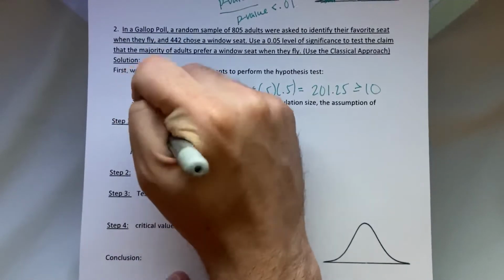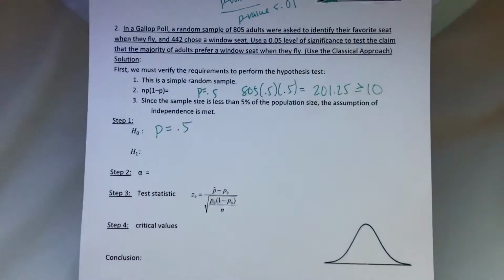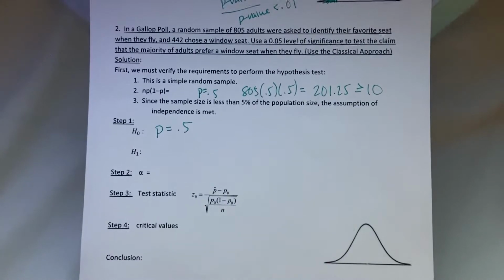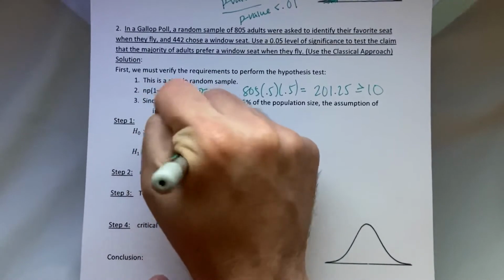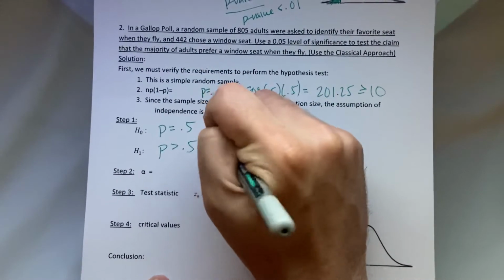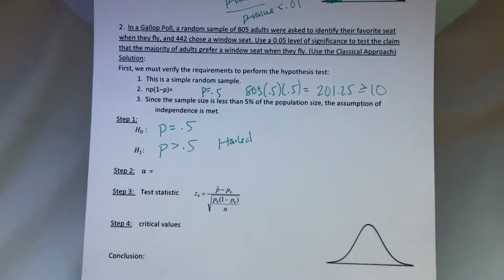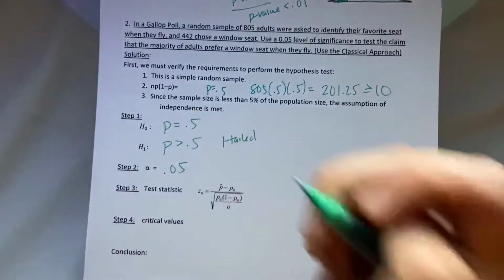What's our null hypothesis? That only 50% of the people, or 0.5, is our proportion who prefer the window seat. Someone wants to know if it's greater than that. The majority means that greater than 0.5 prefer it, which means this is a one-tailed test. It says alpha is 0.05 significance level.